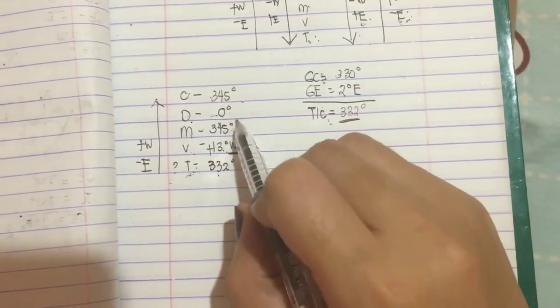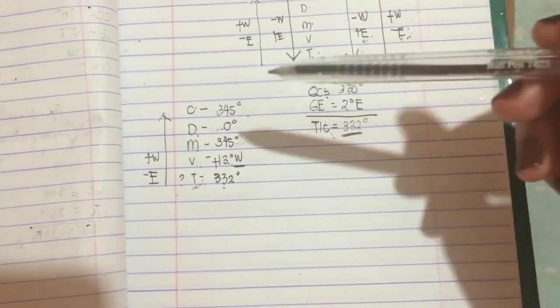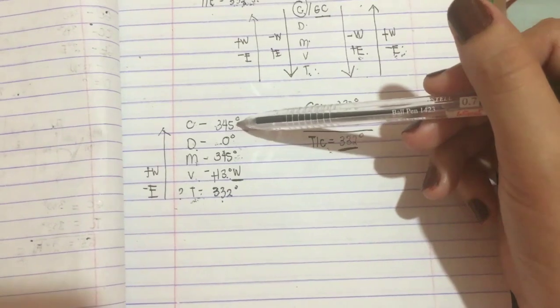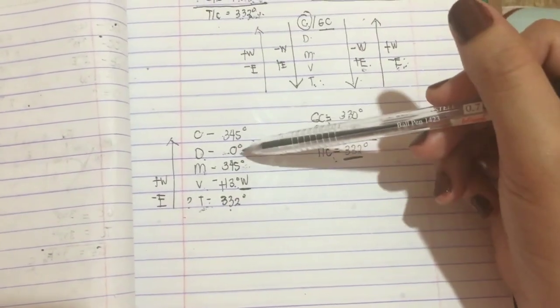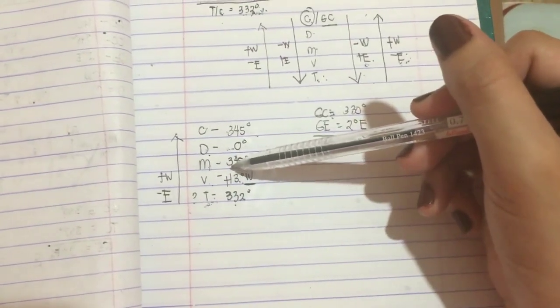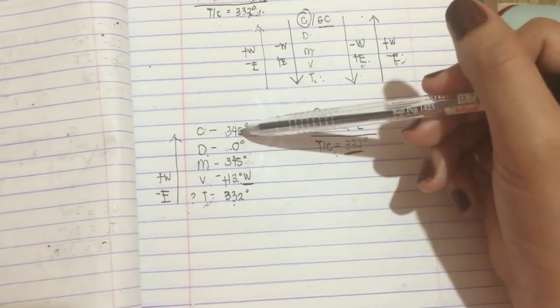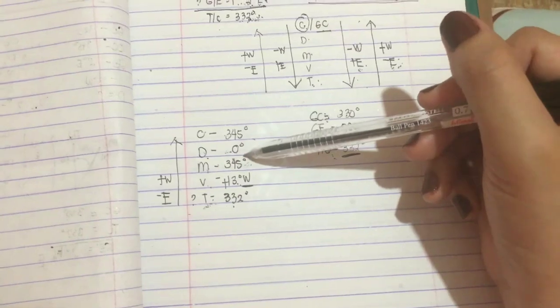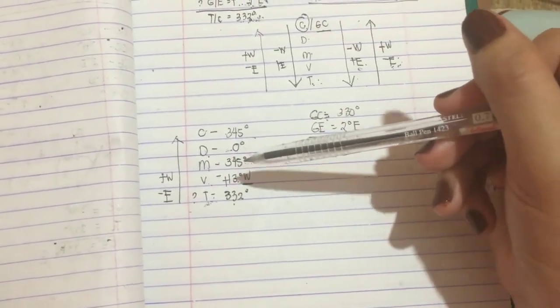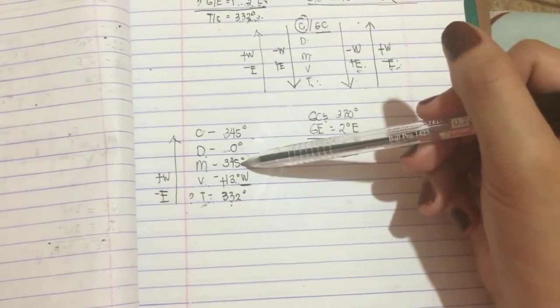How did we come up with a 0 deviation? As you can see, the compass north and the magnetic north are the same. So if you add 0 to 345, the magnetic north will be 345, and if you subtract 0 from 345, the magnetic north will still be 345 degrees.